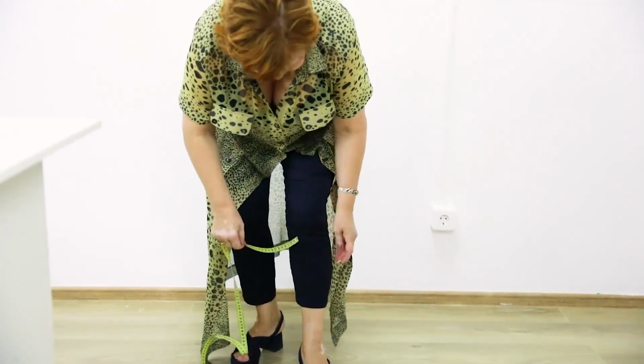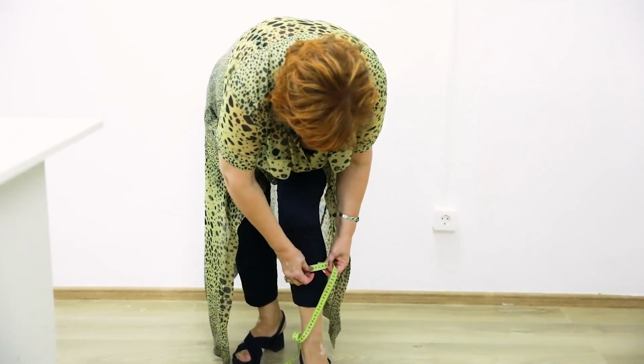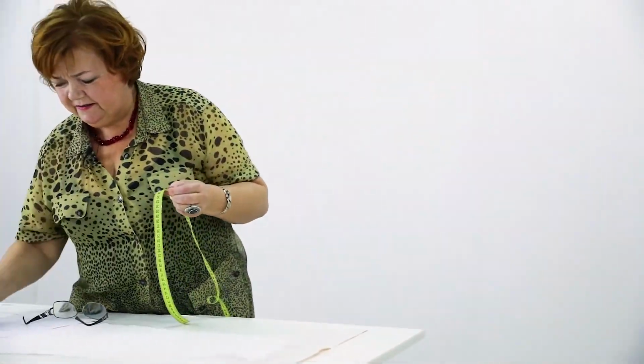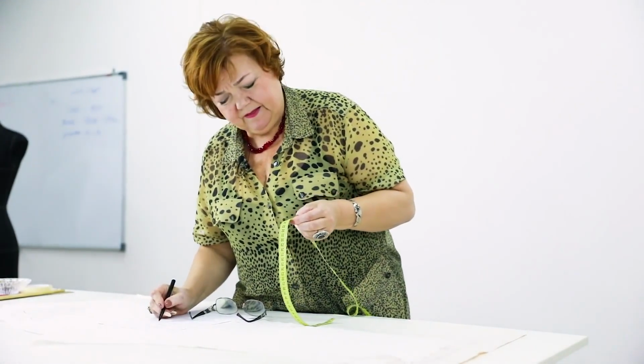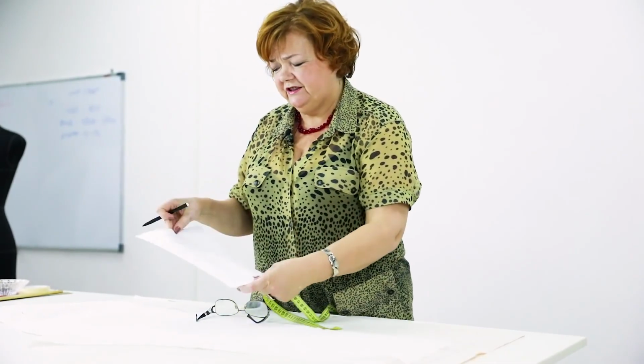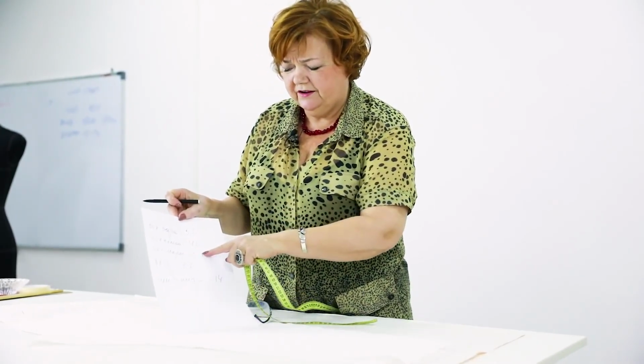Calf circumference in the widest spot is 36 centimeters. Okay, these are all my measurements. Thigh, 56, knee, 40, calf, 36, pants length, 87, width in the bottom, 14.